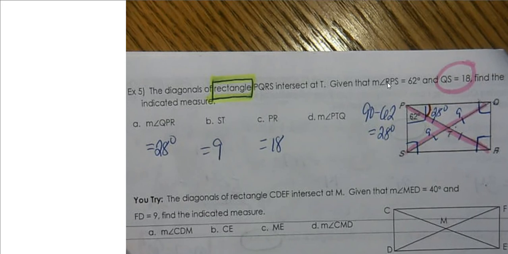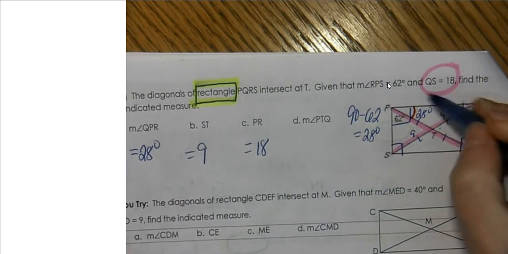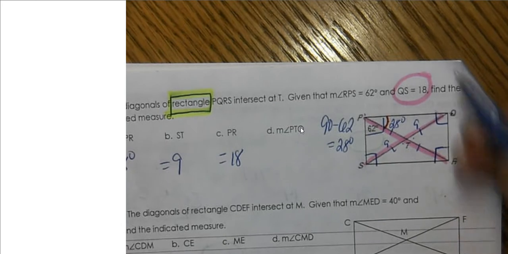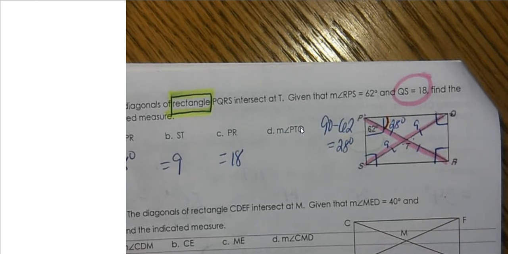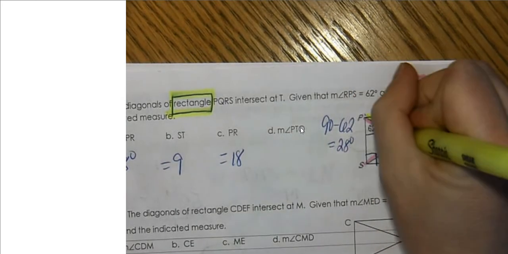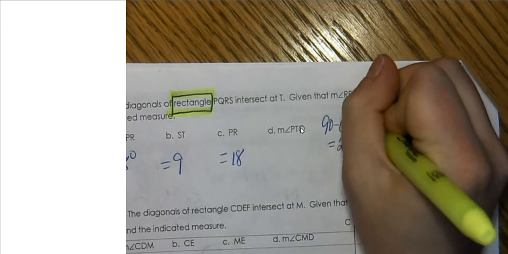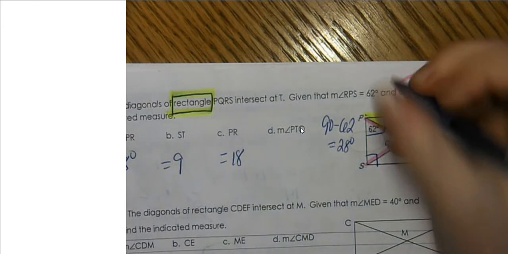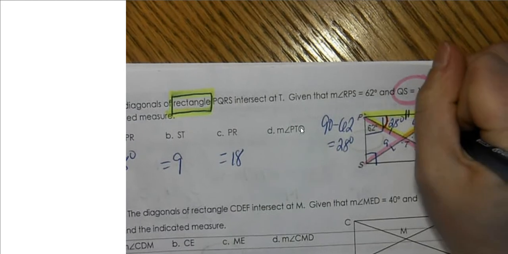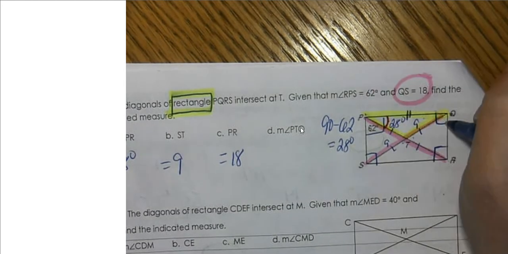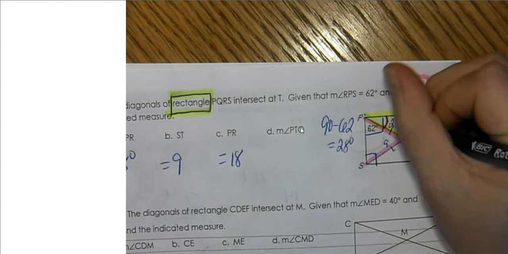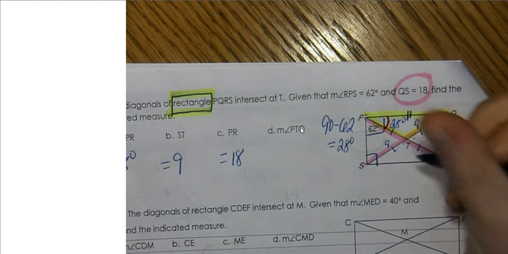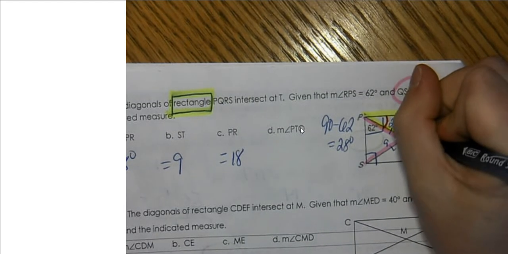And finally, we want to find the measure of angle PTQ. And we're going to be working with that idea that we have ourselves an isosceles triangle inside of our rectangle. So I know that if this angle QPR is 28 degrees, the other base angle is 28 degrees, and I'm interested in this angle right here.